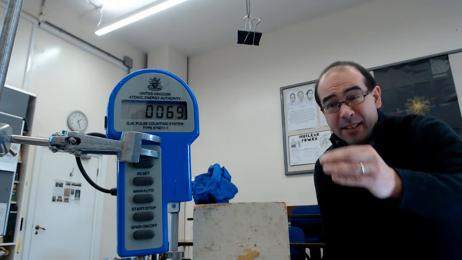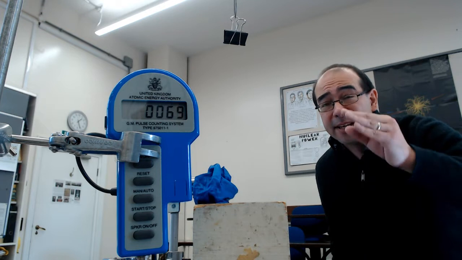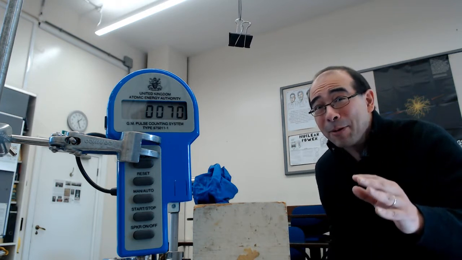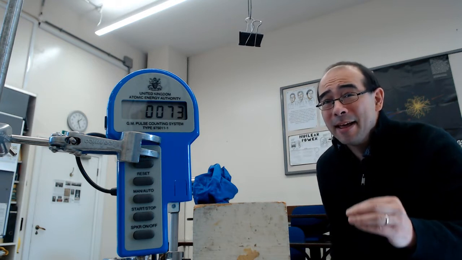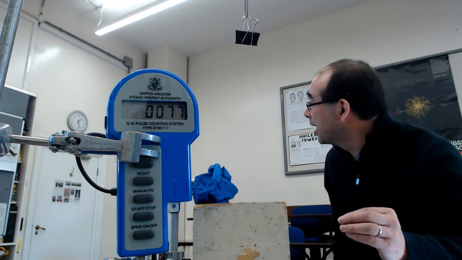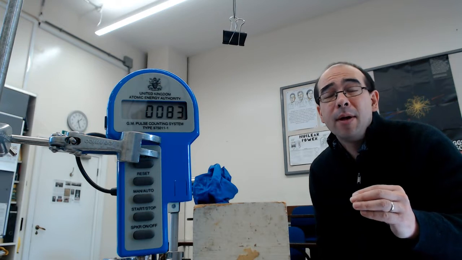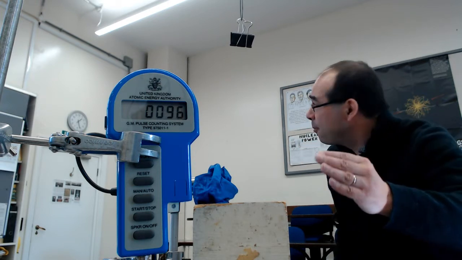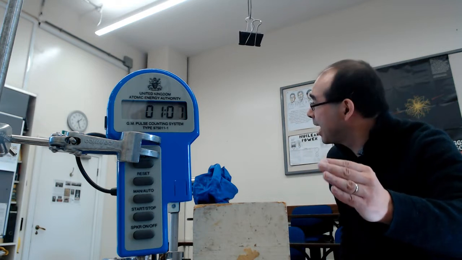So it's important to remind your class it's not to do with the balloon, it's to do with the dust that the balloon has collected. I would hate anyone to go away with the idea that balloons are radioactive, okay? But it's just amazing to me how much higher than background this count really is.